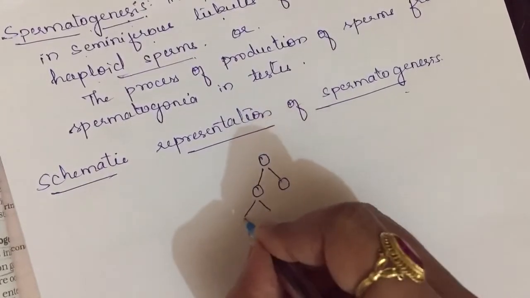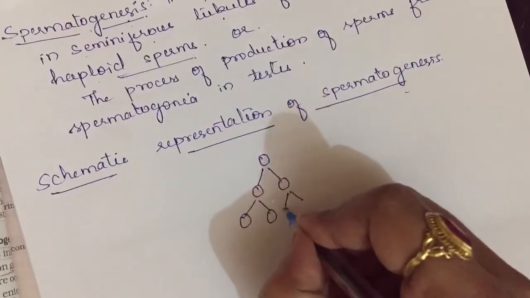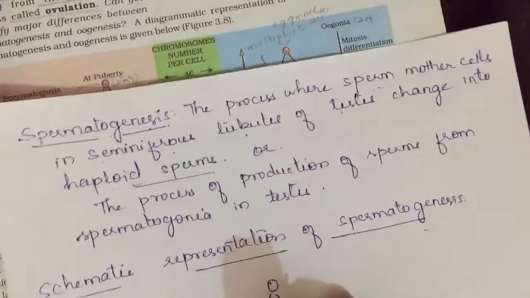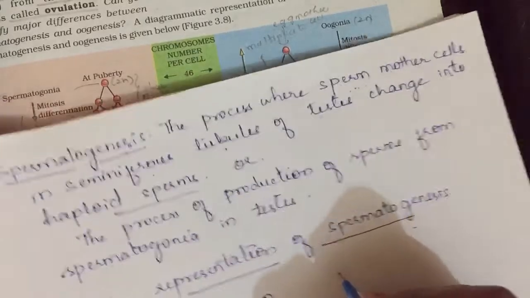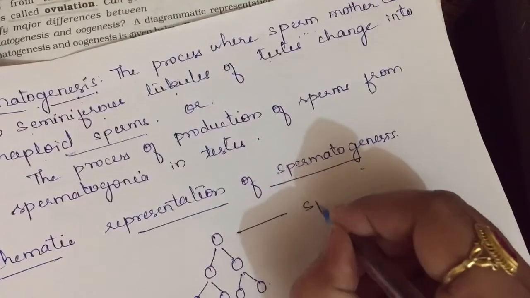We are drawing something like this. Now the first one, what is this? This one is spermatogonia.